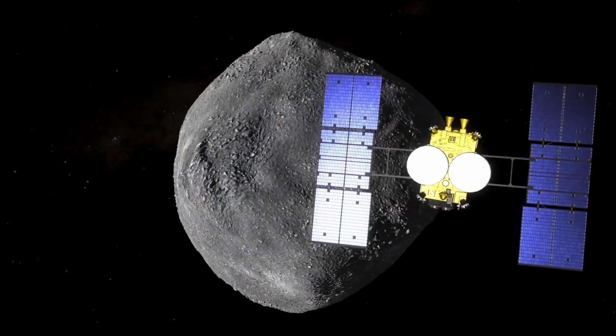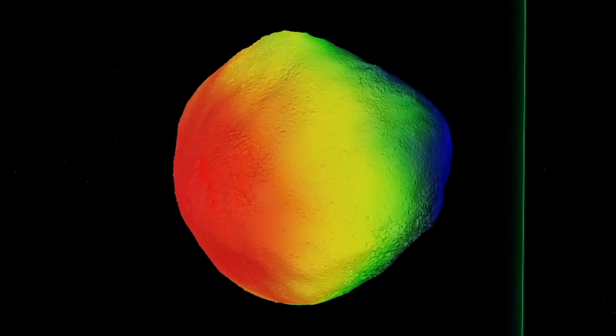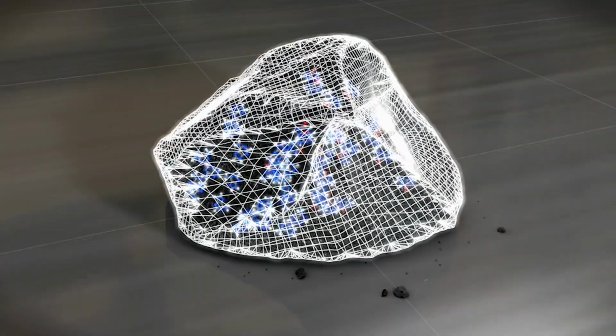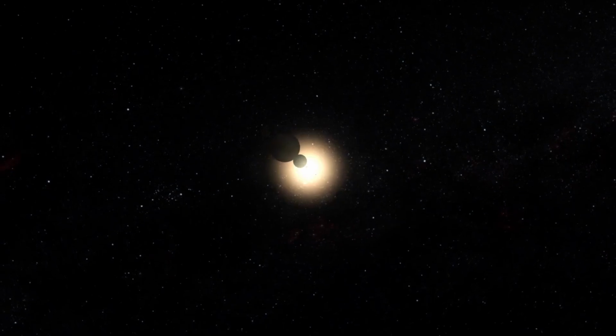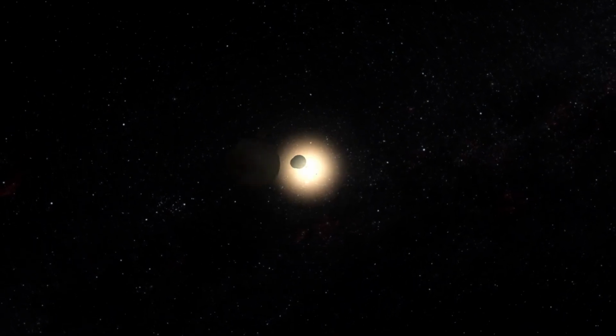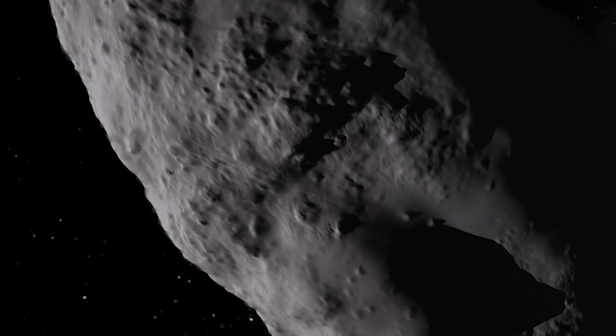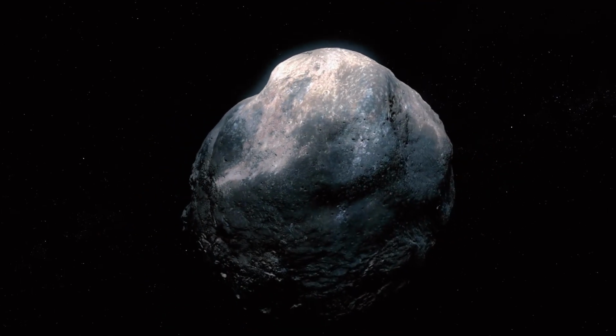C-type, or carbonaceous asteroids, also known as chondrite asteroids, are the most common. Their composition is believed to be similar to that of the Sun, although they lack hydrogen, helium, and other volatile compounds. They are dark in appearance, and they are among the most ancient objects in the solar system.